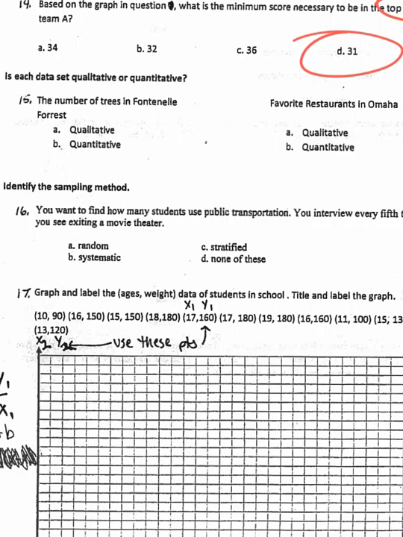Number 15, it says the number of trees in the Fontenelle forest. Is it A, qualitative, or B, quantitative? Well, the way I distinguish it is qualitative, it can't be measured, and then quantitative, I like to think of quantity because that can be measured by numbers. And so the answer to this one would be B, quantitative. And then the second part says favorite restaurants in Omaha. So this, if you look at it, it can't be measured because it's your favorite restaurants. So that will be qualitative.